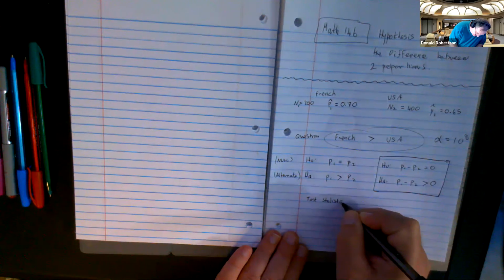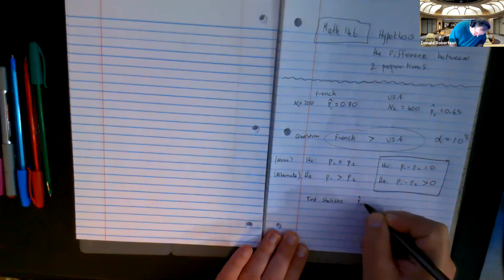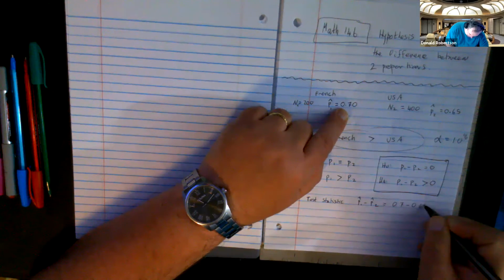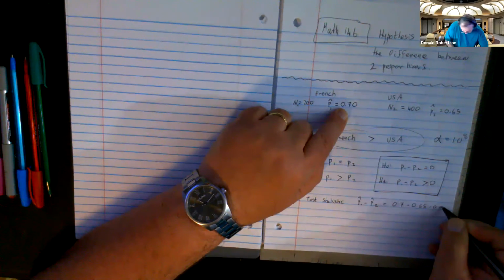So the process of going through each stage is going to be very similar to the one that we did with the one sample, only we're now going to do it with the difference between two samples. So our test statistic, well, it's going to be P1 hat take away P2 hat. And in this case, 0.7 take away 0.65, 0.05. That's a good start.